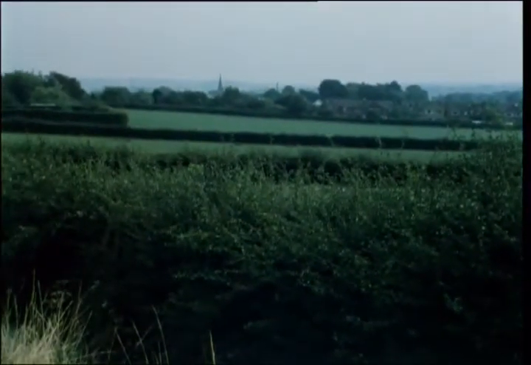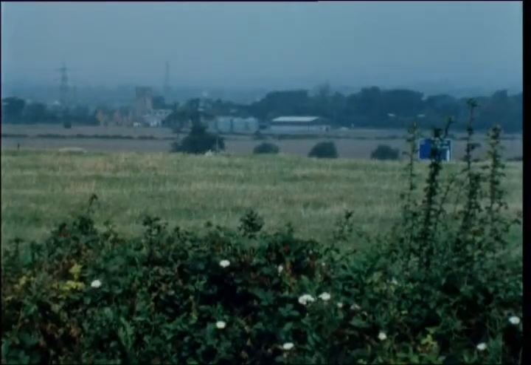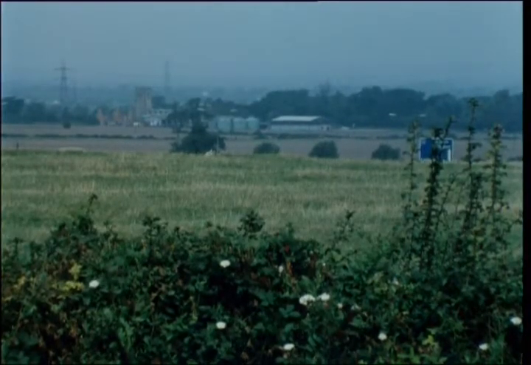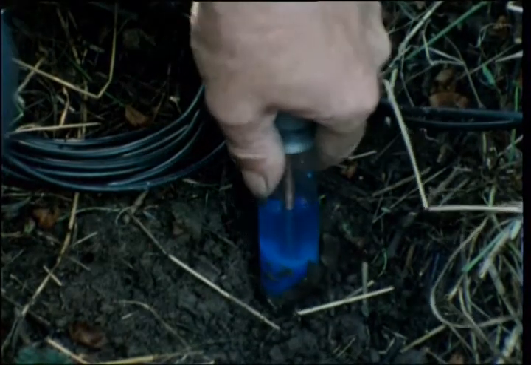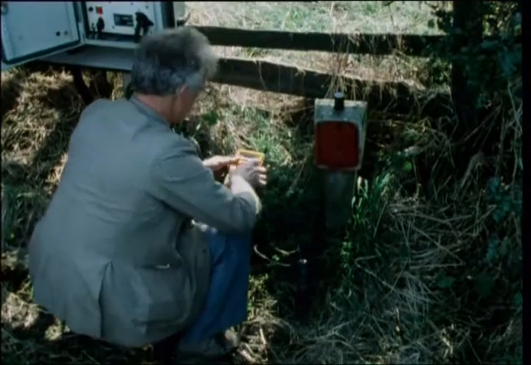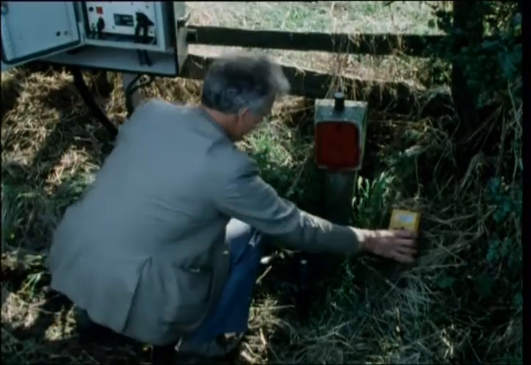Here, from a distant spire, one way to the next village in the other direction. Comparison with a copper-copper sulfate reference electrode confirms that the pipeline is being kept at a sufficiently negative potential.